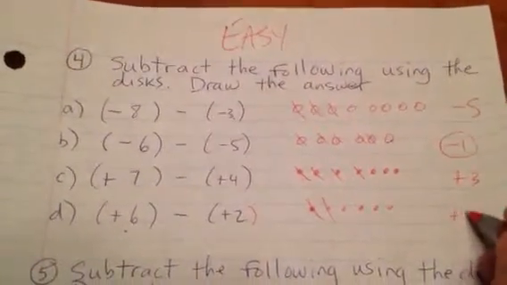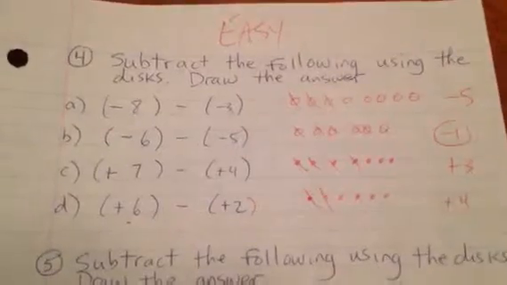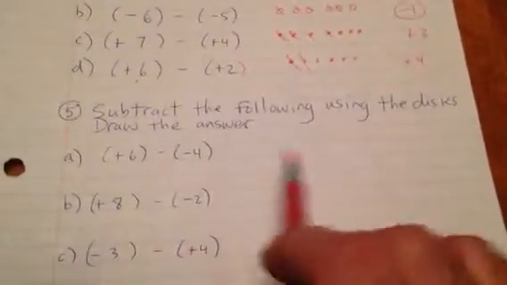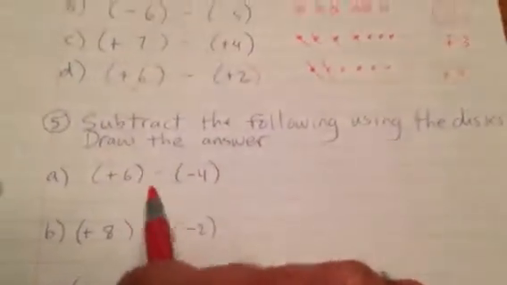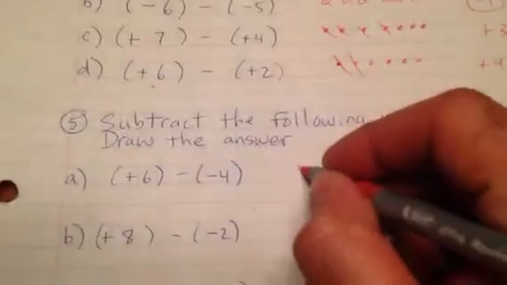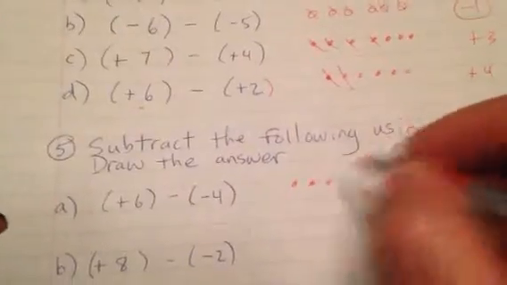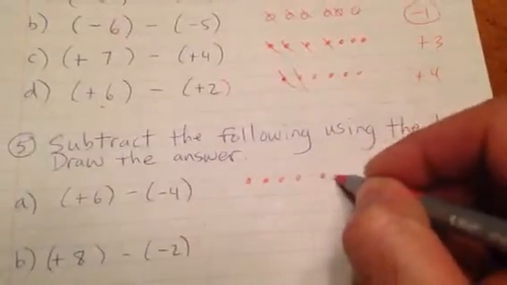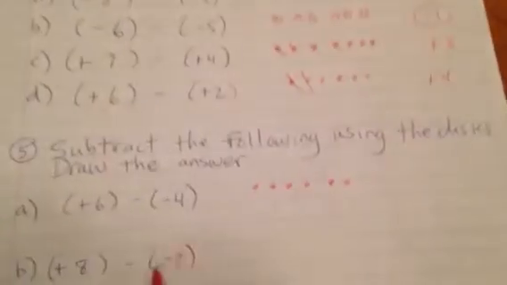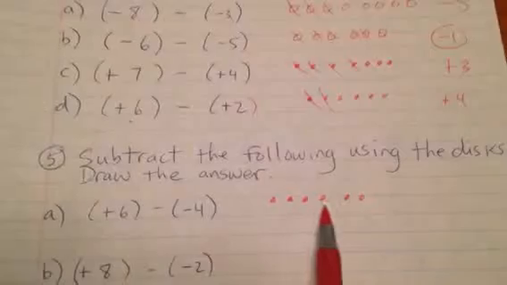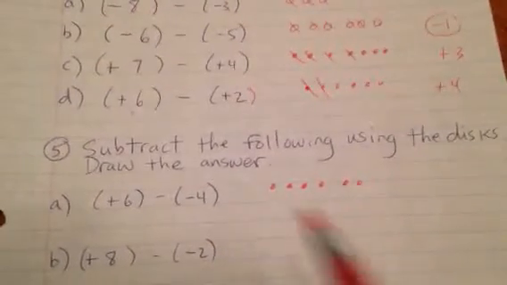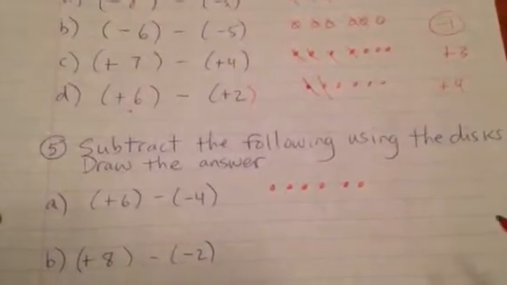There I go, +4. The problem happens here in this example where I have to subtract the same thing using the discs and draw the answer. You will see that when I represent +6, 1, 2, 3, 4, 5, 6, now it's asking me to take away negative 4. It's asking me to take away something that I don't have. How do I represent that?